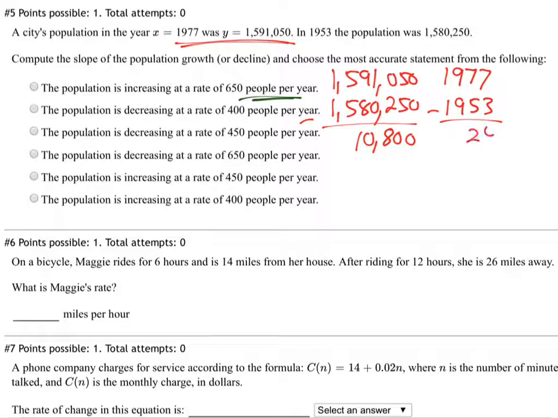That's what, 24 years. So the population grew from 1953 to 1977. Population grew from the lower number to the higher number. So it went up 10,800 in 24 years. So we just, what do we do with those numbers?